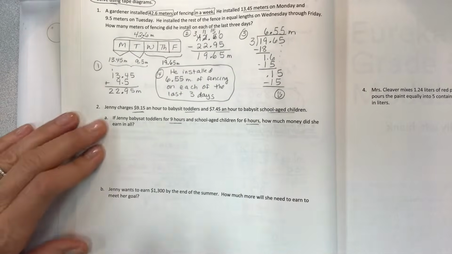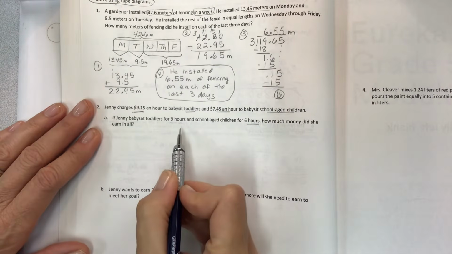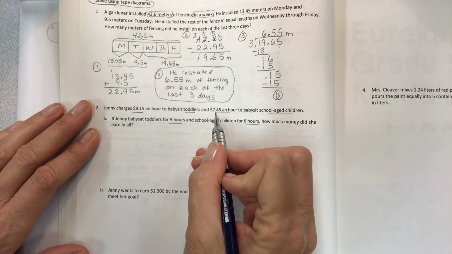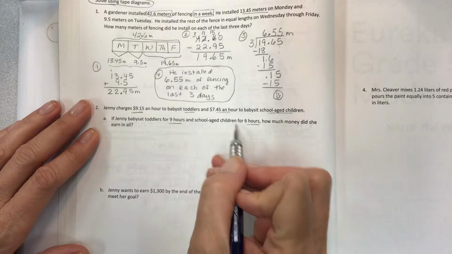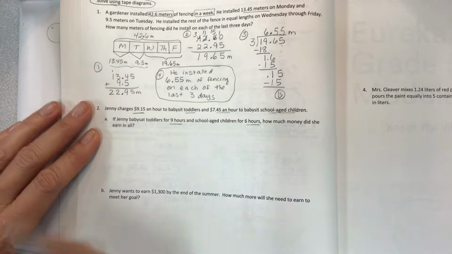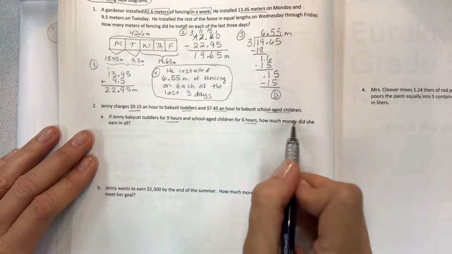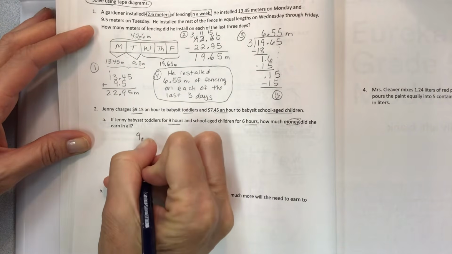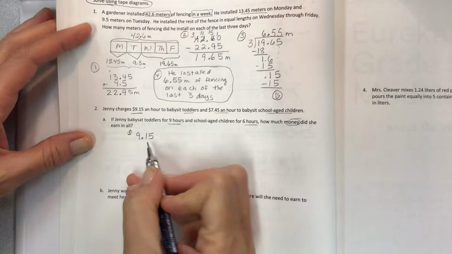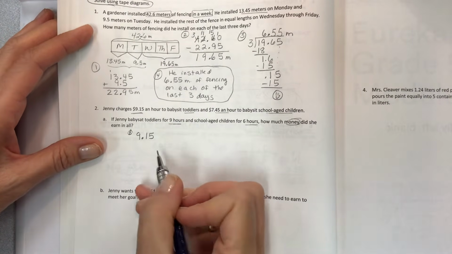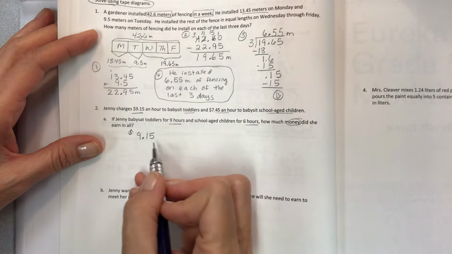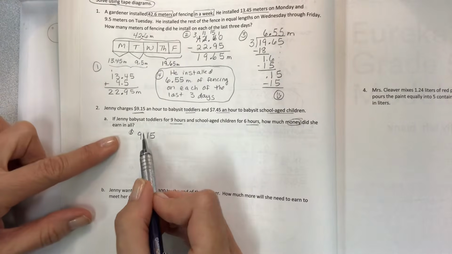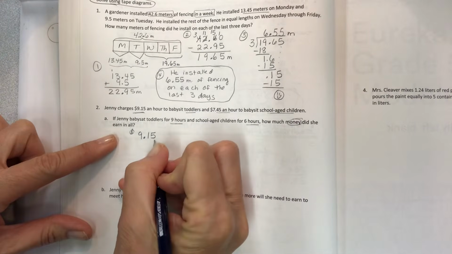So for part A, don't worry about part B yet. For part A, we're going to take the 9 hours for the toddlers and the $7.45 for the school-age children, and we're going to try to get some totals for this money that she earned in all. Okay, so take the hourly rate, and if you wanted to use the area model, I would say go ahead and use the area model. I'm not going to do it because I love the standard algorithm, so we're going to practice that a lot. And the toddlers is going to be 9 hours.